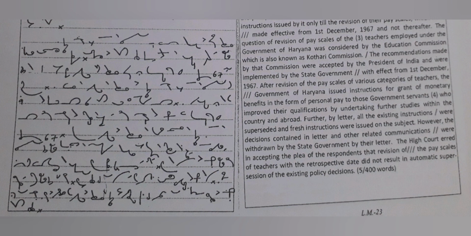Further, by letter, all the existing instructions were superseded and fresh instructions were issued on the subject. However, the decisions contained in a letter and other related communications were withdrawn by the state government by their letter.